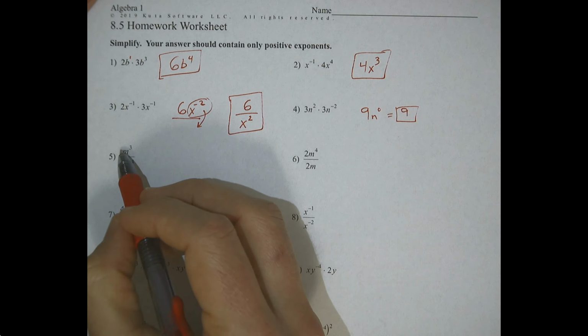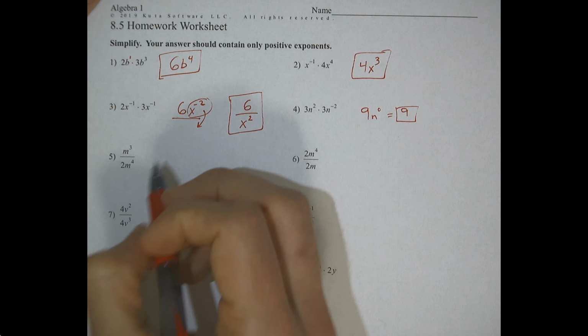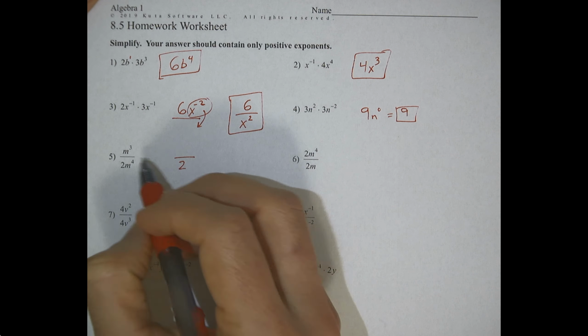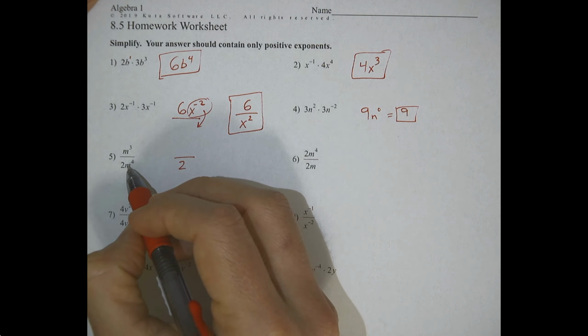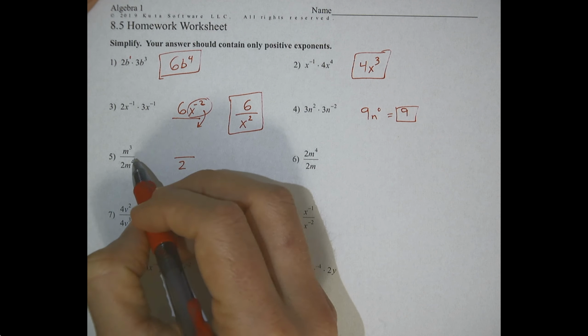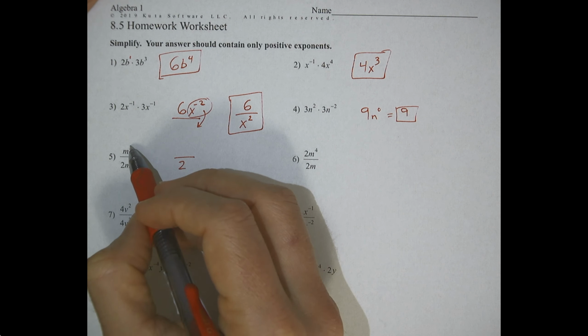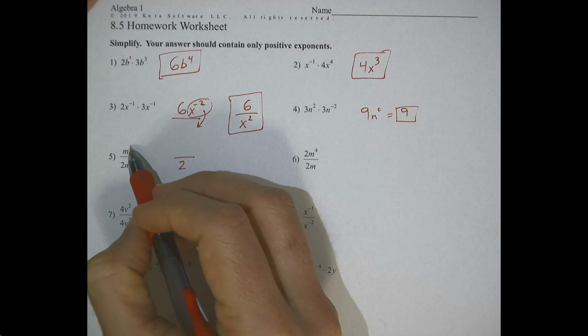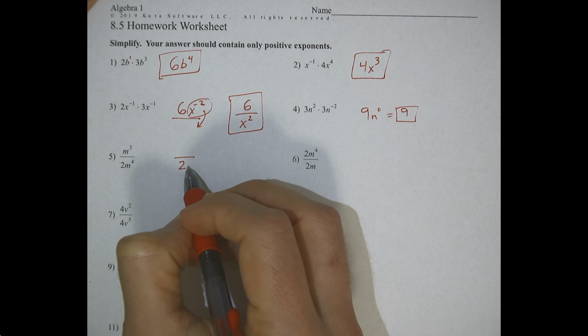Okay, number 5, we have 1 divided by 2. There's a 1 here. That's not going to change anything, so we're going to keep that 2 at the bottom. We have 3 m's on top, 4 m's on the bottom. So 2 different ways to think about it. We can cancel these 3 with 3 of these. Since we have more on the bottom, this leftover one from the 4, since only 3 can cancel, it's going to be left on the bottom.